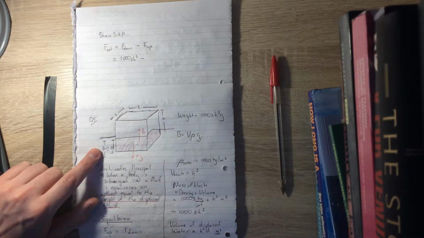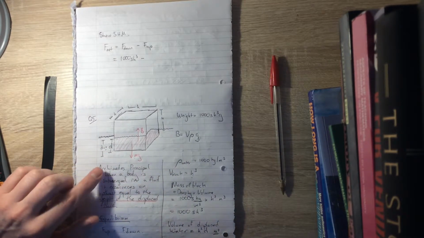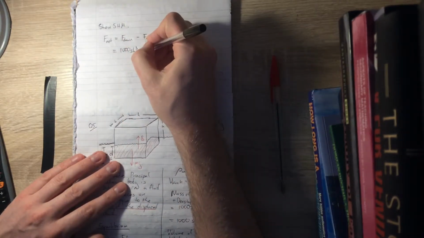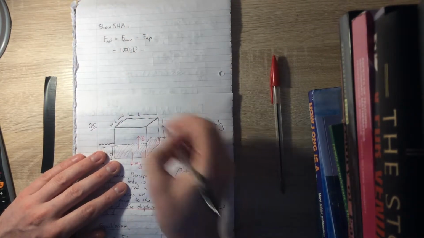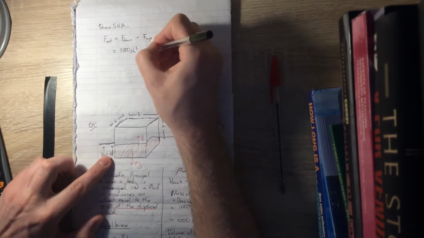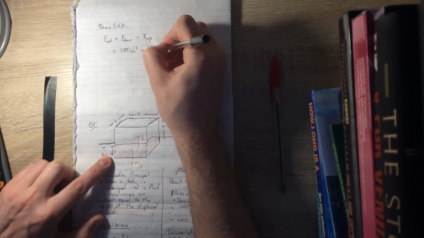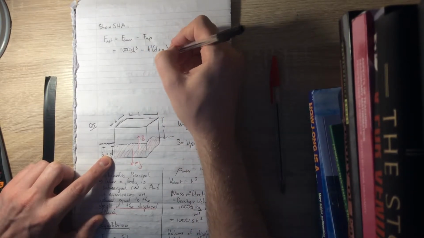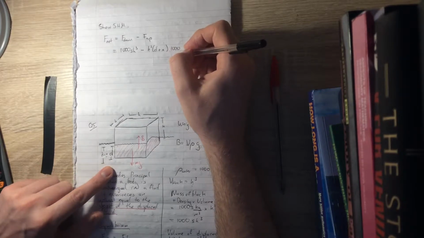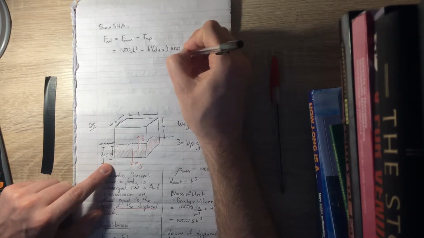Okay, so that buoyant force, well, the volume of displaced water has now become, so it's volume times density times g, but our volume has now become, instead of h squared times d, h squared times d plus x, times the density of water, 1000, times g.